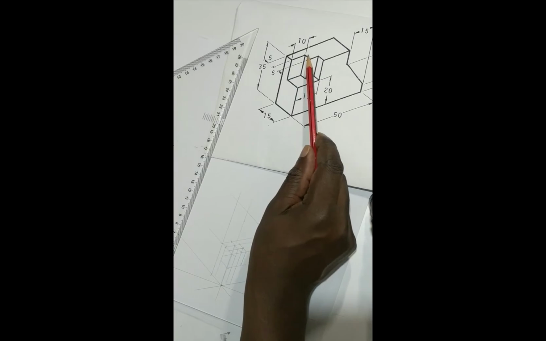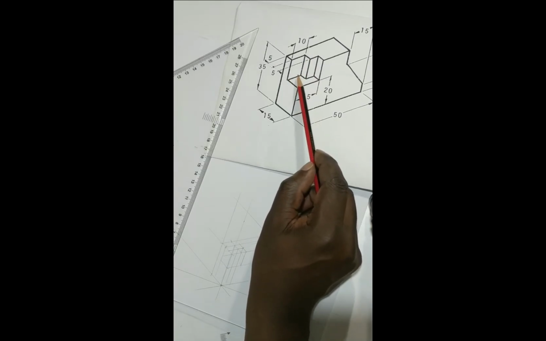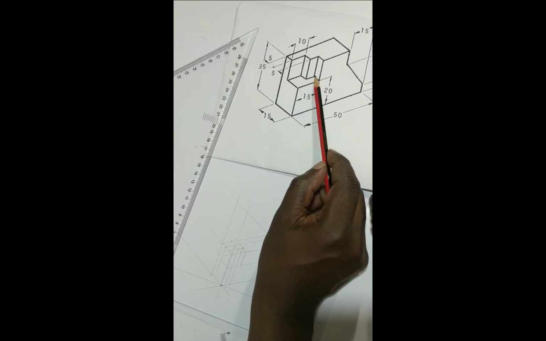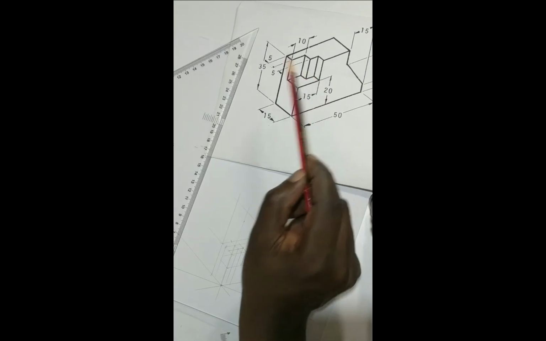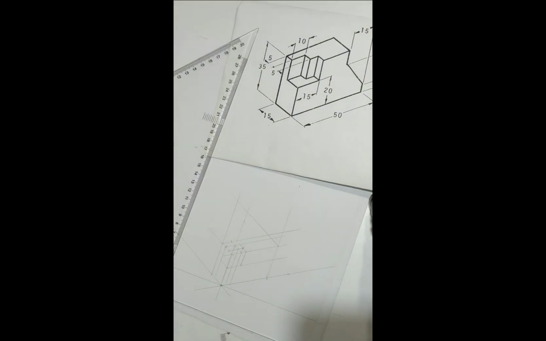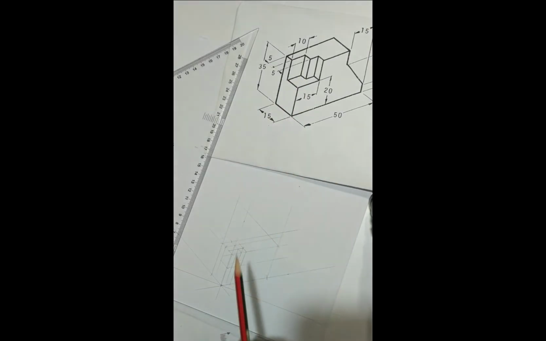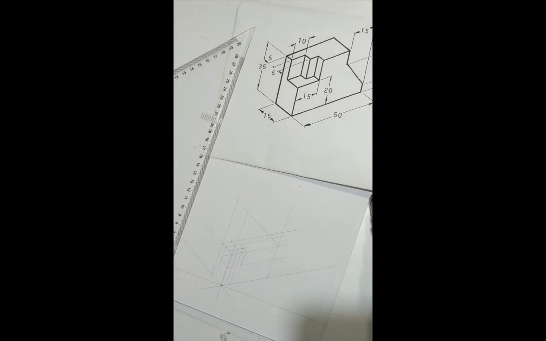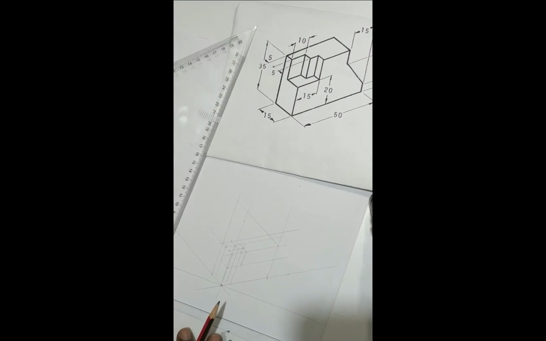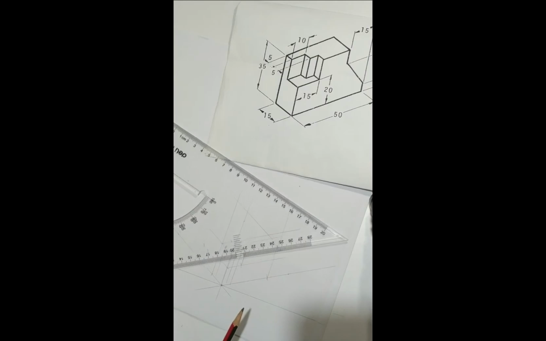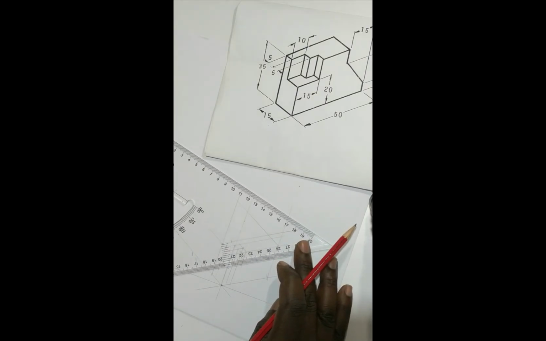Then we already have this line, so I'm going to draw this line up to this corner, going this way, then I finish up with this one. So of course those ones are parallel lines. So first I'm going to draw this. So it is starting from this point, and that line is parallel to the lines along the isometric axis on the right hand side. So we can use any.